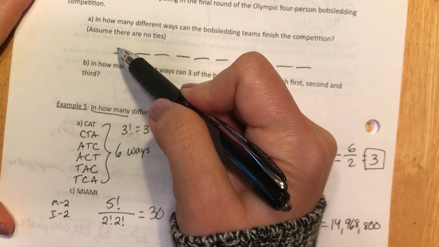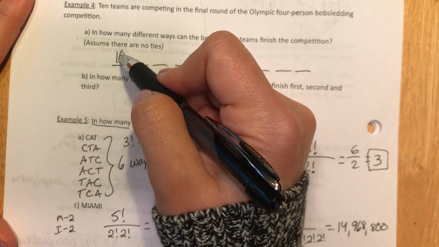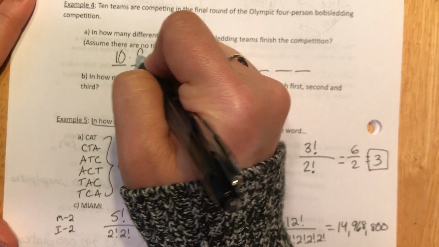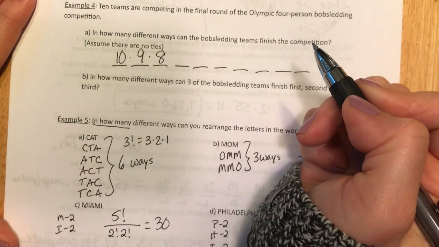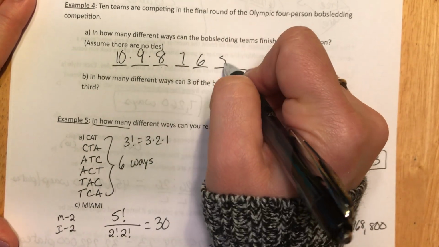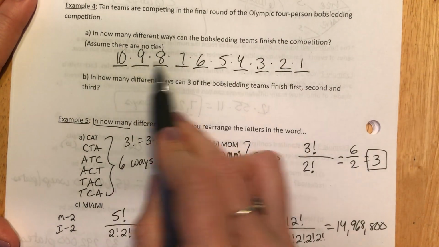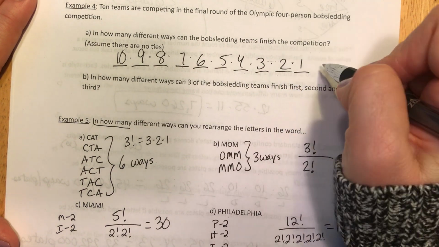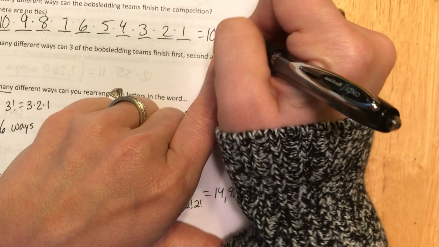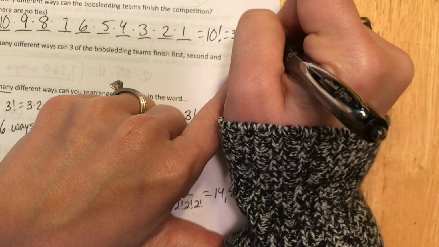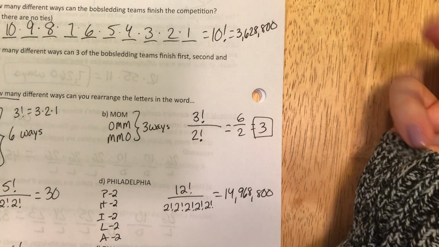How many choices are there for the first spot? How many teams can come in? There's 10 teams, right? And then once somebody wins first place, how many choices are there for the next? 9. And once somebody wins second place, now first and second have been awarded, so there's only 8 left for third, then 7, then 6, then 5, then 4, then 3, then 2, then 1. By the time the first 9 teams have finished, there's only 1 team who can come in last. So really, you could just have 10 factorial as your problem. And our answer would be 3,628,800 ways that those 10 teams could come in and the orders in which they could cross the finish line.